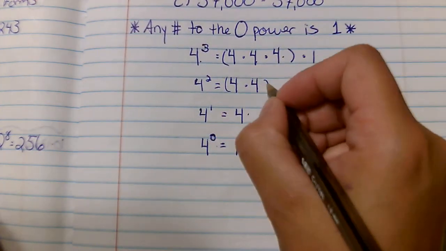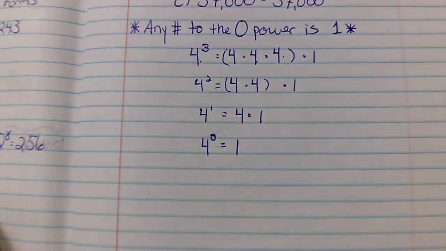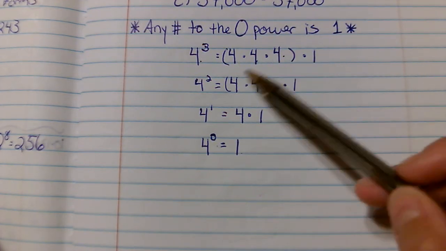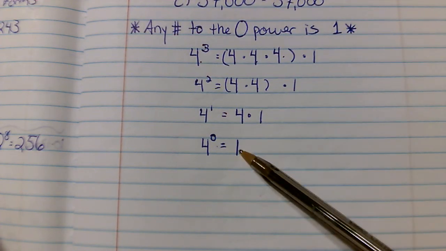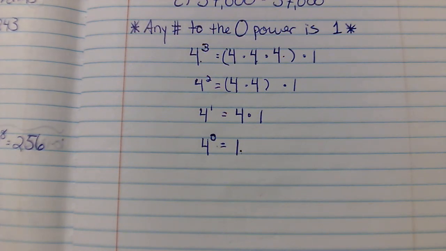All of these 4s are secretly being multiplied by 1. Even this 4 here is secretly being multiplied by 1. So, even though I've run out of 4s, even though all of them are gone, the 1 is still there. That 1 still remains. That's why anything to the 0 power equals 1.